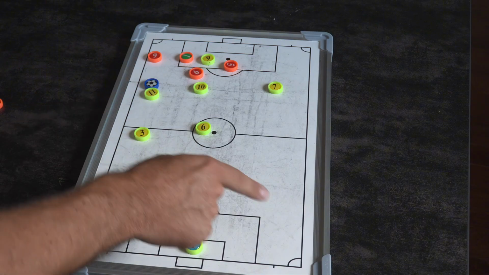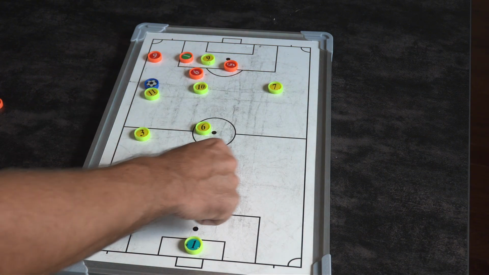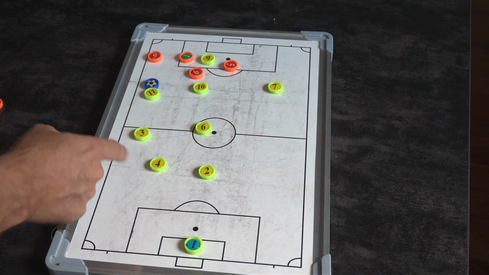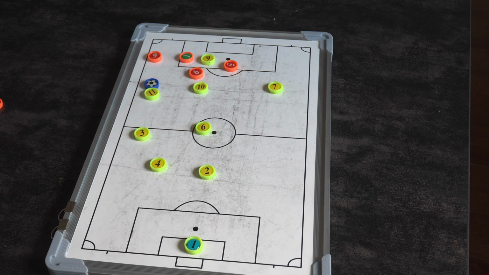Cardinal rule is we're always keeping the ball on our outside shoulder. So as long as the 2 is keeping the ball on their outside shoulder, nothing's coming between the 4 and 2. We'll talk through that when we work on defending and talk about our defensive shape.